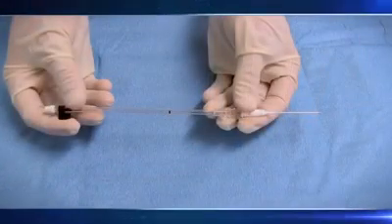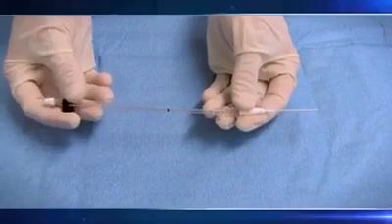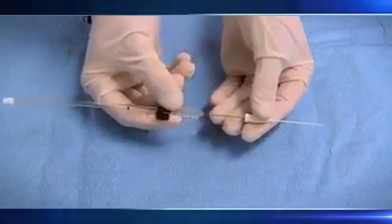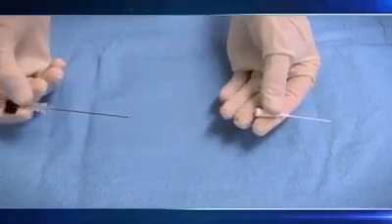And finally, the third option is a combination of the two called a modified Seldinger technique. This involves threading a built-in wire through the needle and then threading the catheter off the needle and wire.